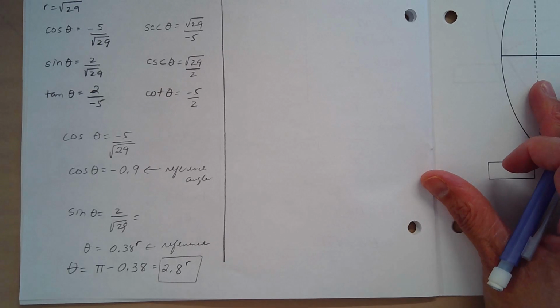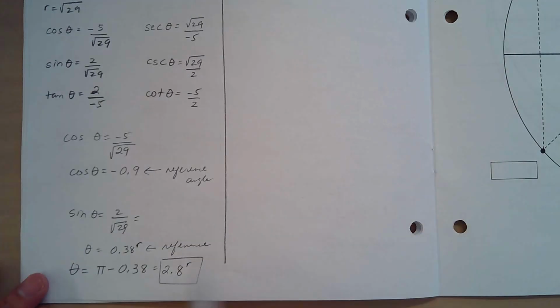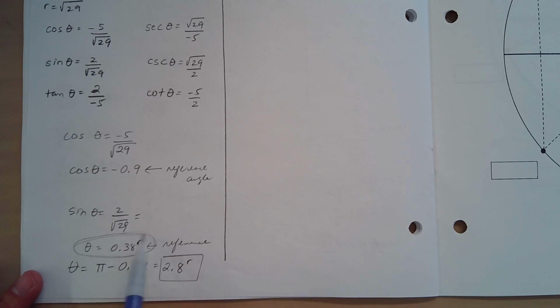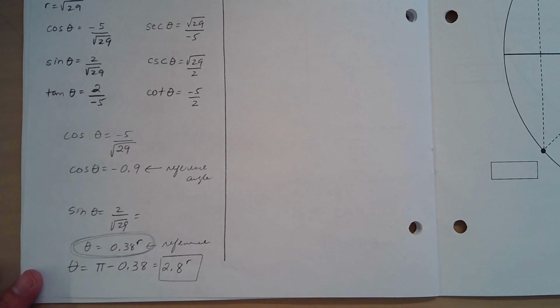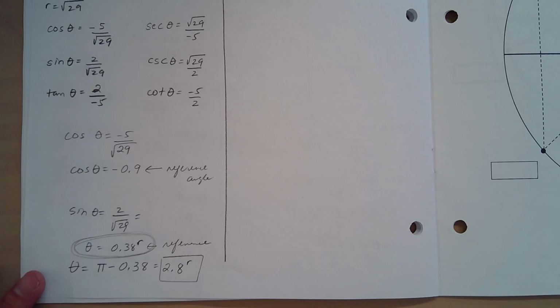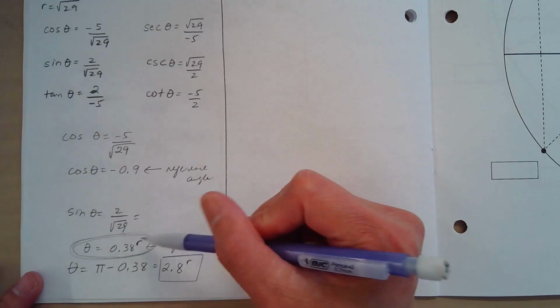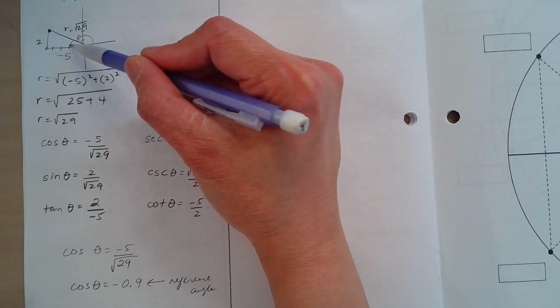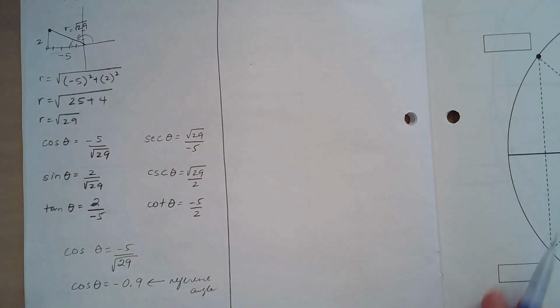So it'd be pi, because this is my reference angle, 0.38. I actually went back and did the sine, because it's on a positive. Reference angle here is 0.38.